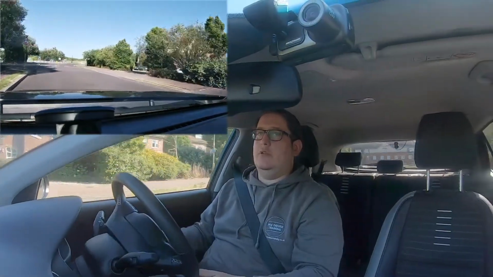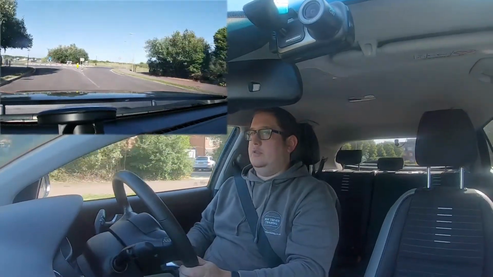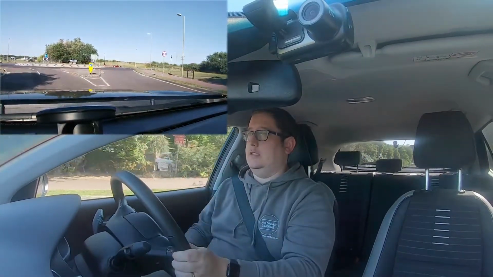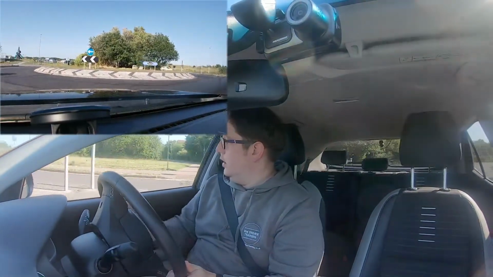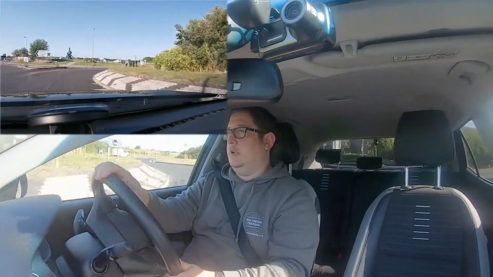So you can see we've got another roundabout coming here. We're going to go right again. So mirrors and signal to the right. Into the right hand lane this time because there's two lanes. In second gear already. Clear to the right. Check left quickly. And back onto the roundabout because it was clear to the right.